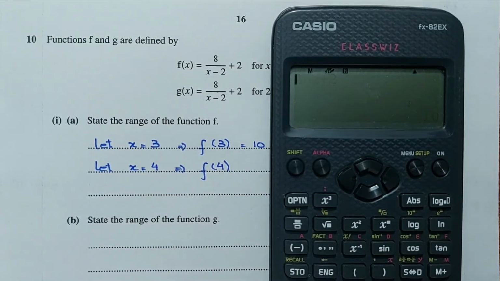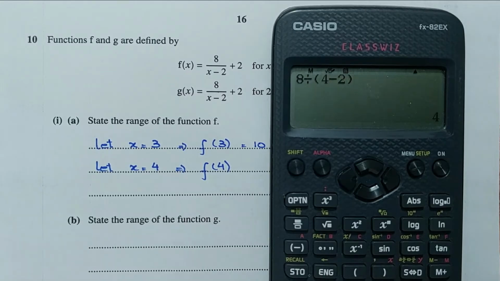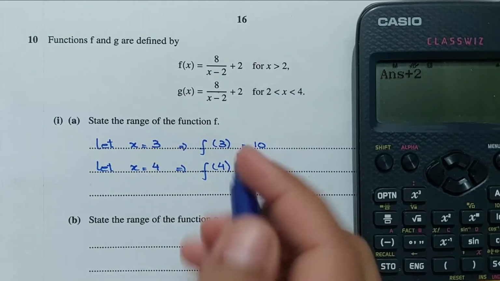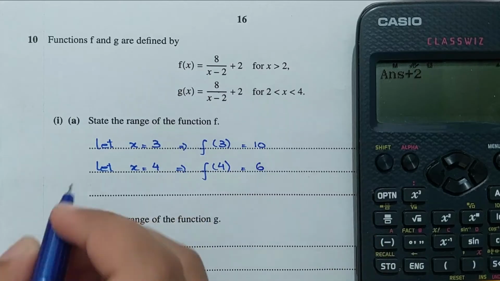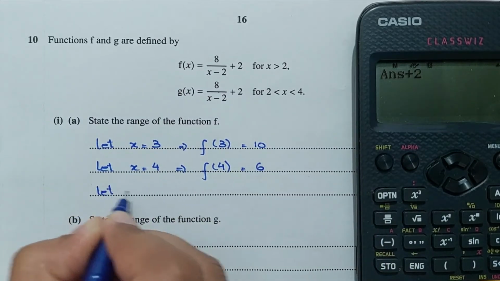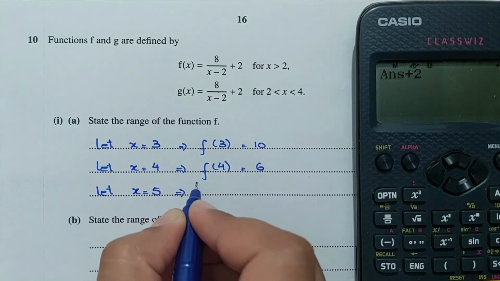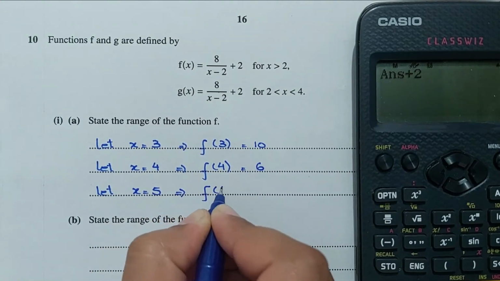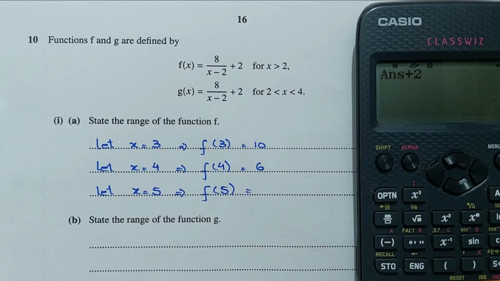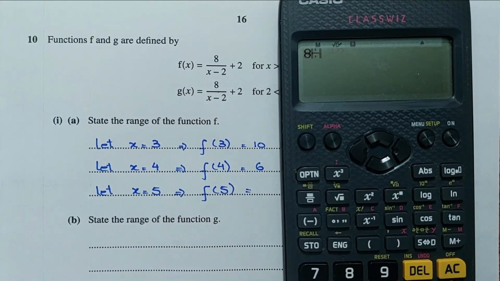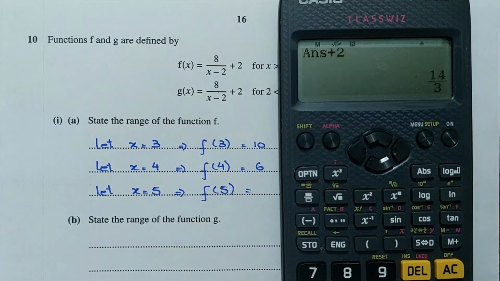All right, so 8 divided by 4 minus 2, and plus 2. That is 6. Okay, now let x equal 5. We have f of 5. That is 8 divided by 5 minus 2, plus 2, 4.6.